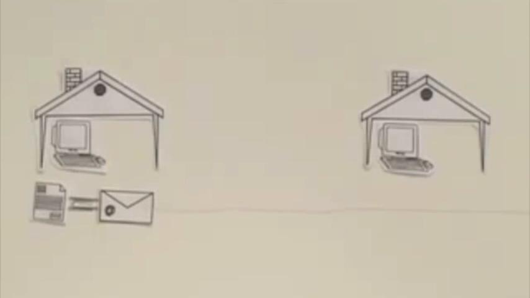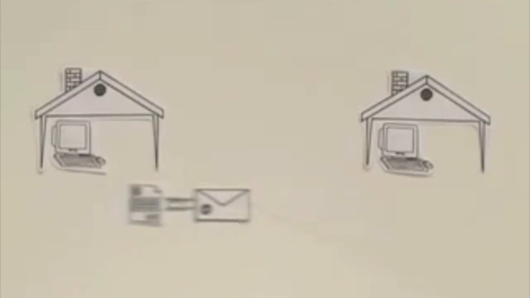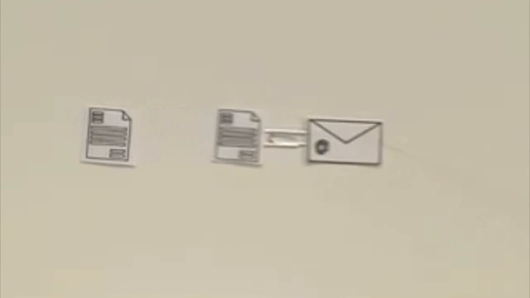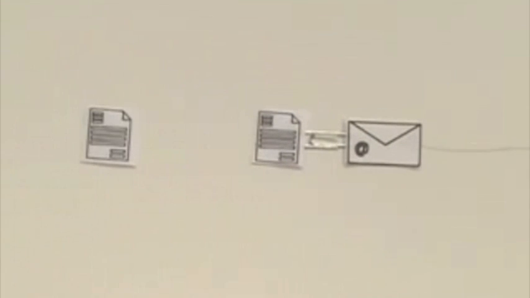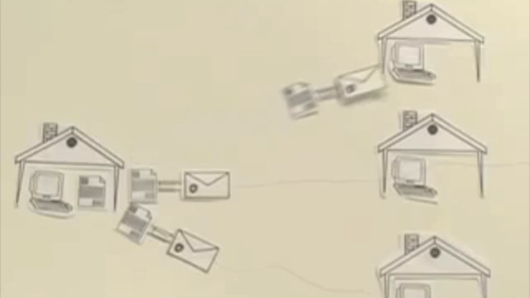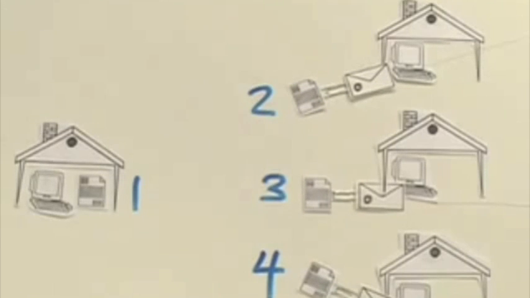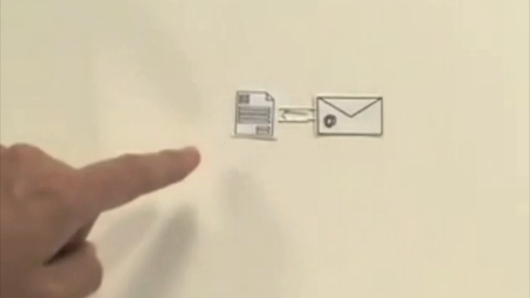When we need to share a document, we usually attach it to an email and send it to a friend's or coworker's computer. Here's the problem. When you attach a document to an email, copies are created. Consider this. If you send an email attachment to 3 people, the same document will exist in 4 different places. That's a problem. There's a better way, and it means saying goodbye to messy email attachments.